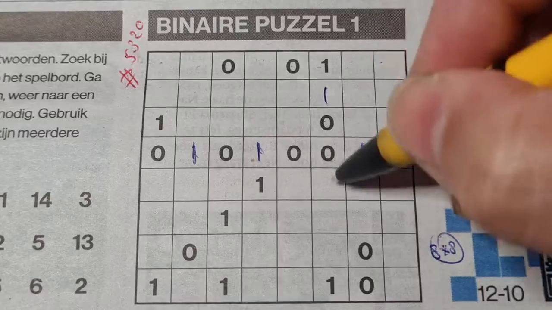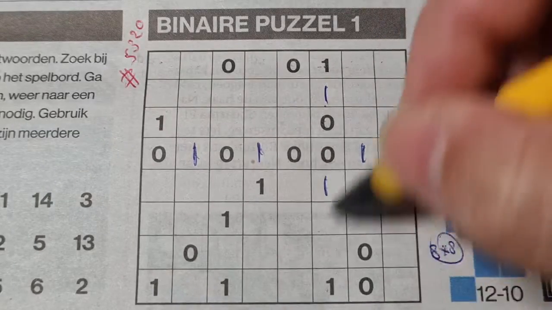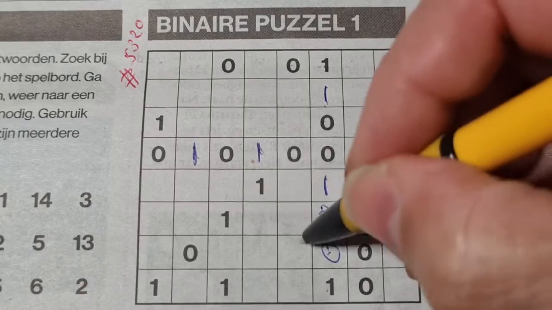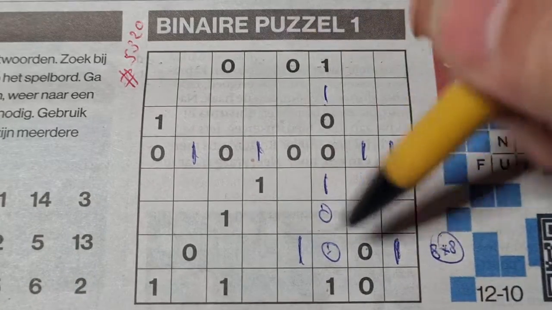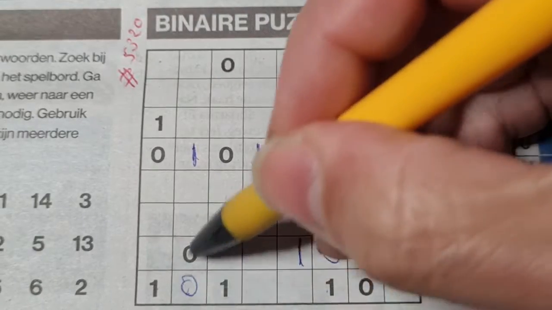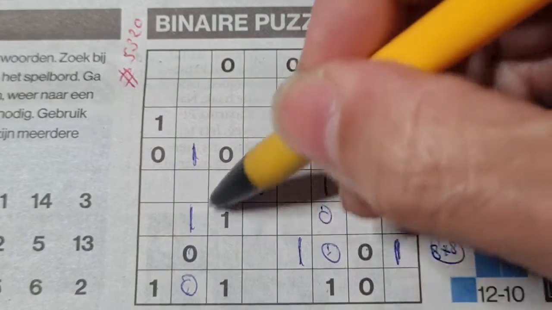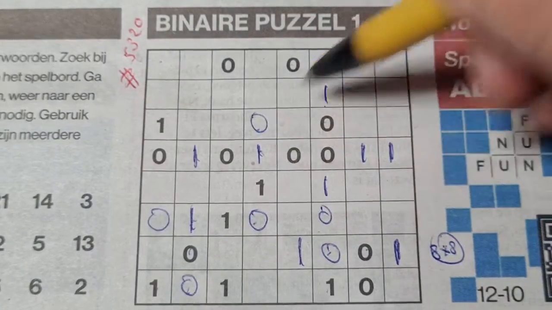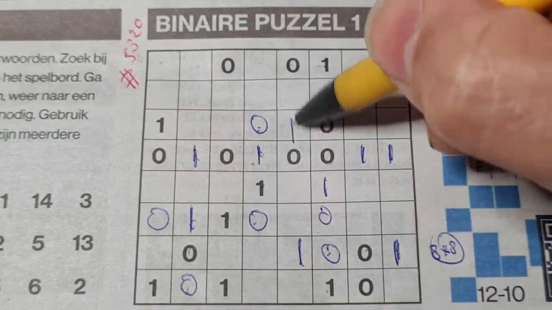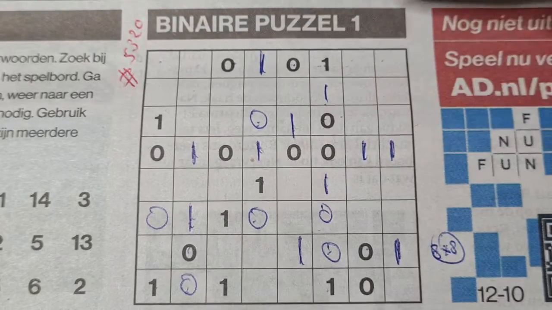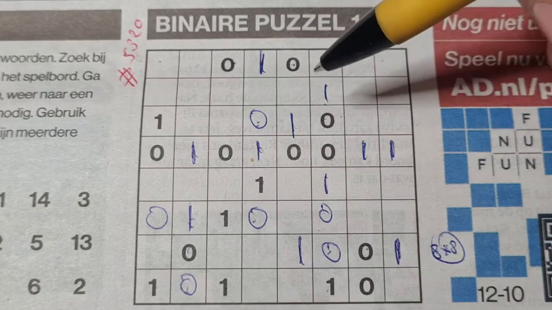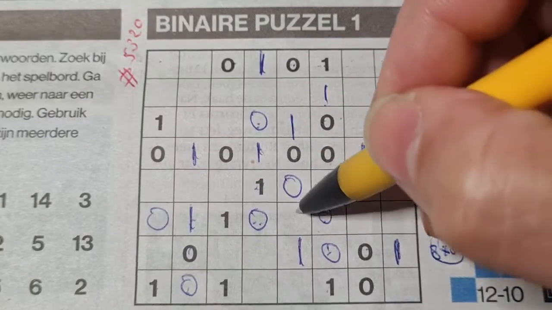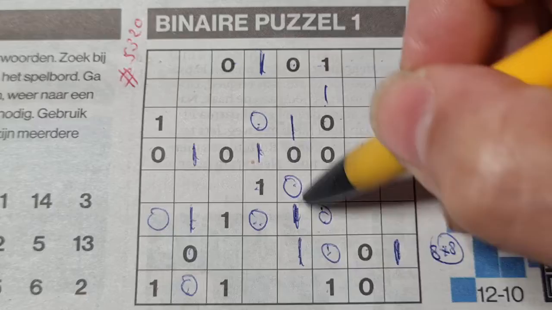Double O, here one, there one. 4 1s we have here, so the rest are O's. Double O, here one, there one. Between 2 1s comes an O. Double O, here one, there one. Double 1, here no, there no. Between 2 O's comes a 1. Between 2 1s comes an O. Between 2 O's comes a 1. Double 1, here no, there no.